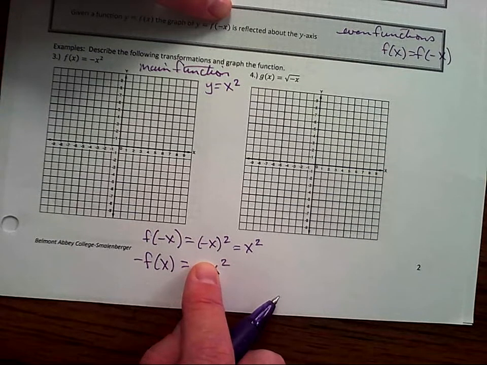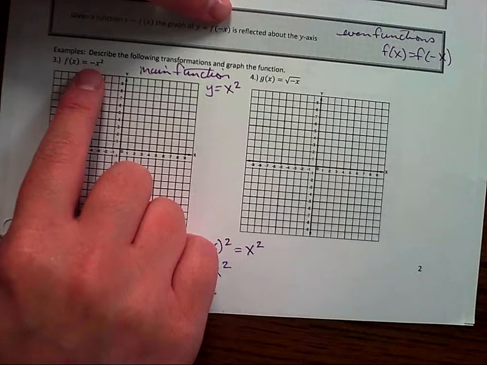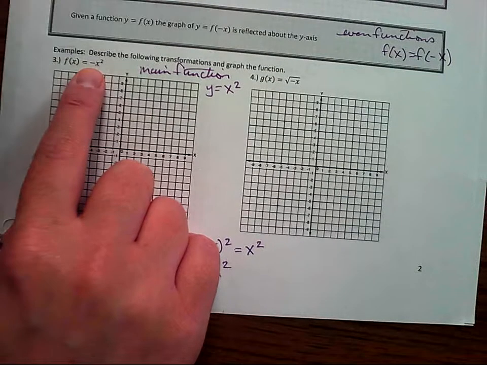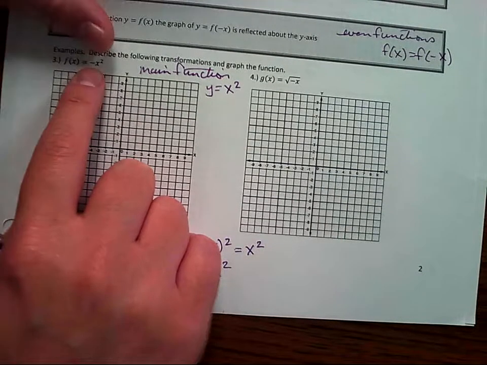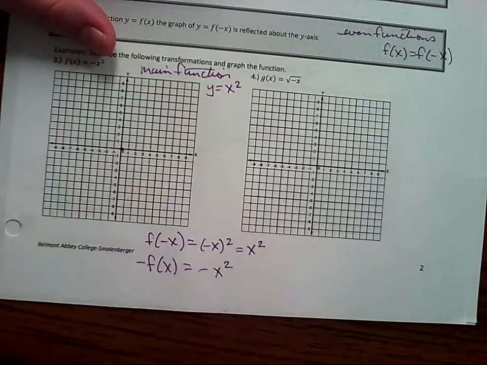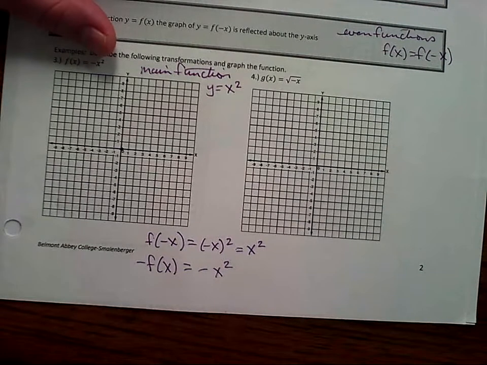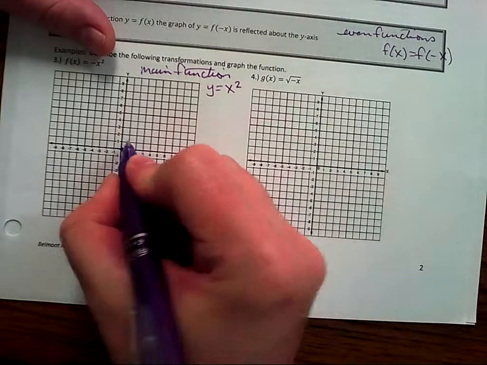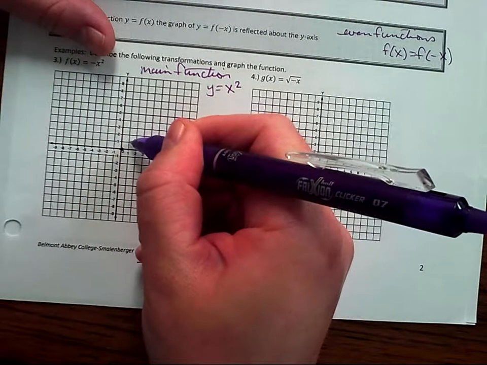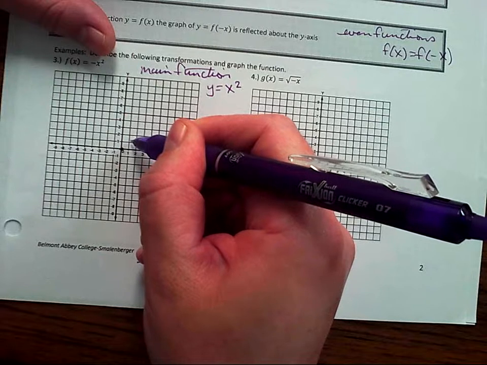So I'm going back to y equals f of x, and we already talked about 2 points that we knew, right? 0, 0 reflected over the x-axis is just 0, 0. And then I had that point 1, 1. If I reflect 1, 1 over the x-axis, what is that point?